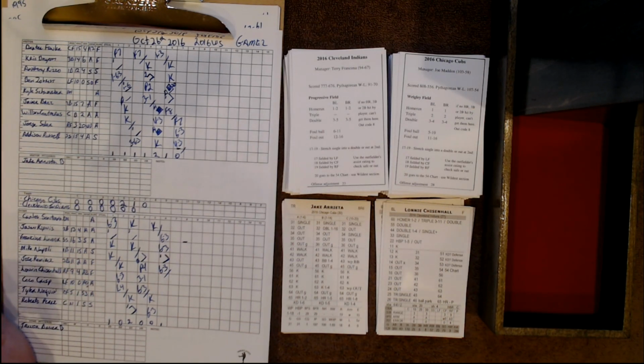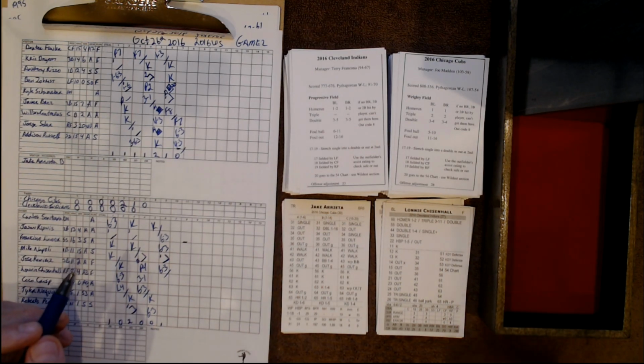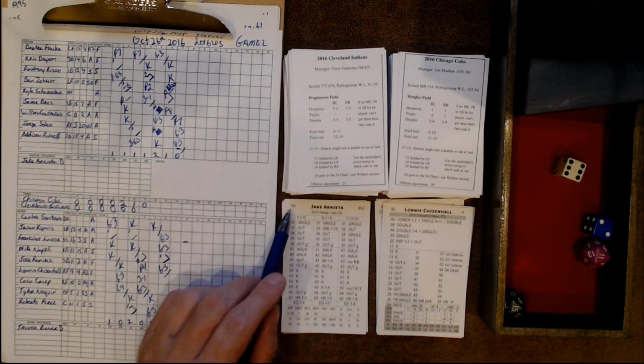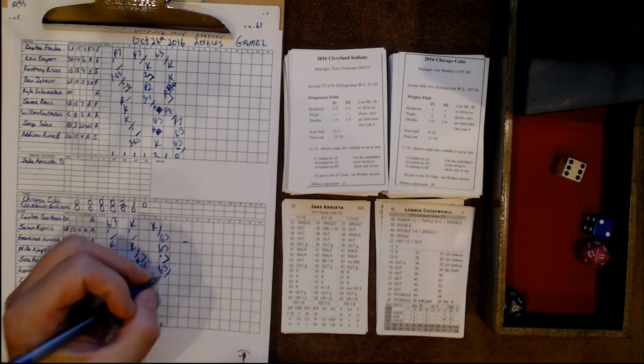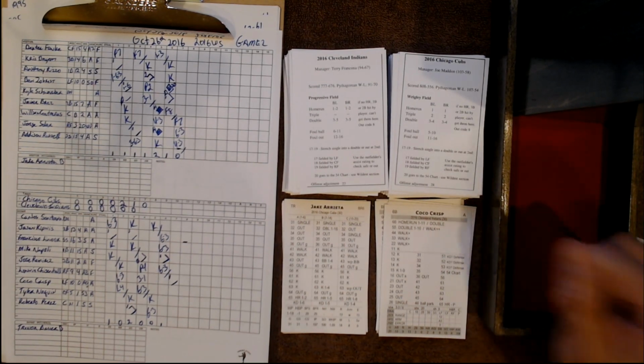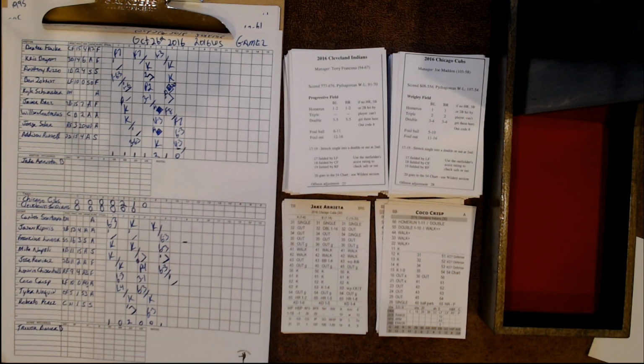Lonnie Chisenhall, he is 2 ground ball outs. That is a 2-6. So against a righty, he's going to single. So leadoff single by Lonnie Chisenhall. Coco Crisp. And what we're going to do here is look at what the Indians did here. All right, they left Coco Crisp in, so I think we're going to do the same.